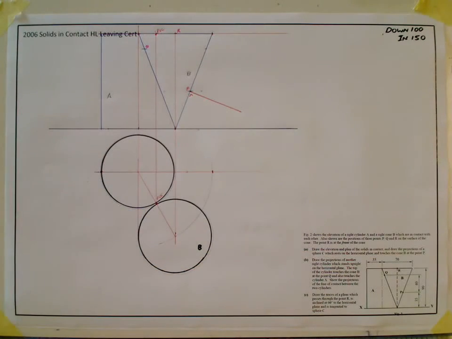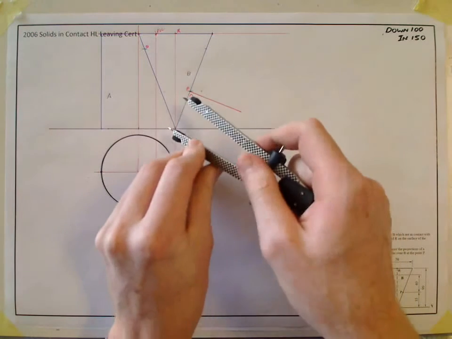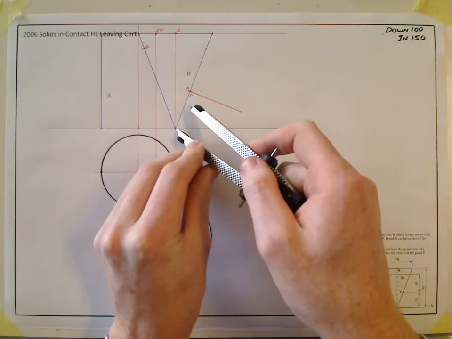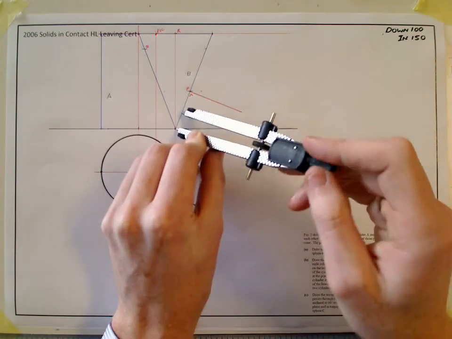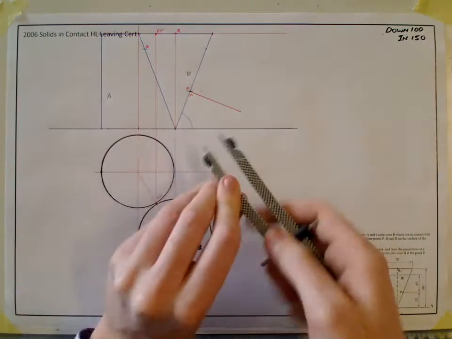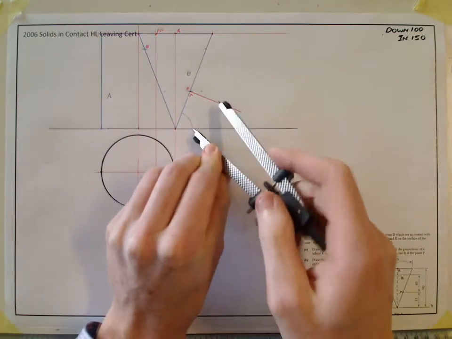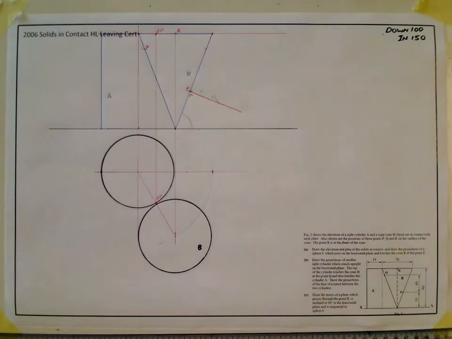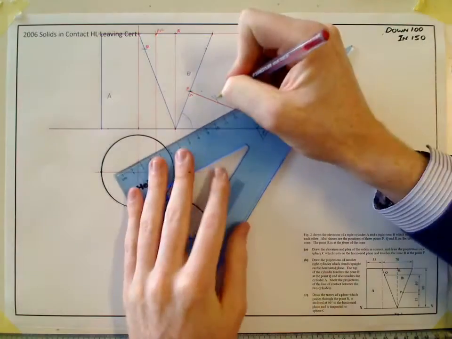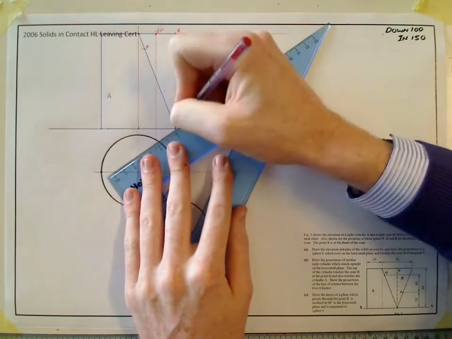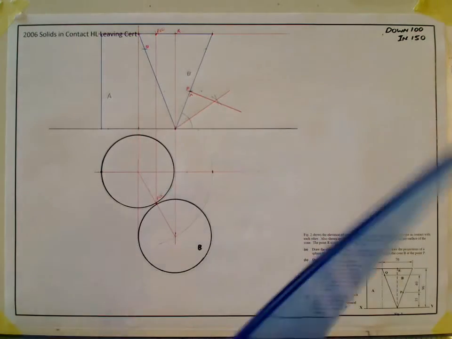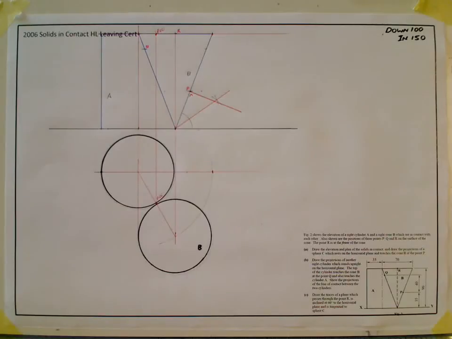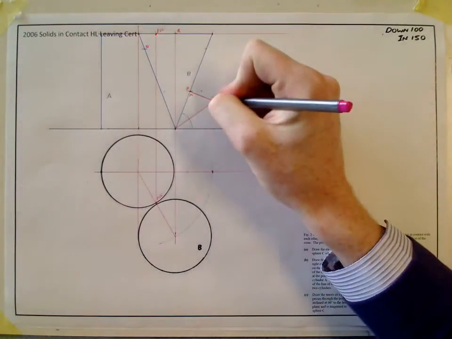Next thing I'm going to do now, I'm going to bisect this angle here. And where the bisector crosses my line here, I get my centre point.